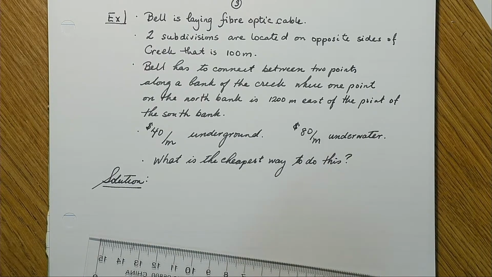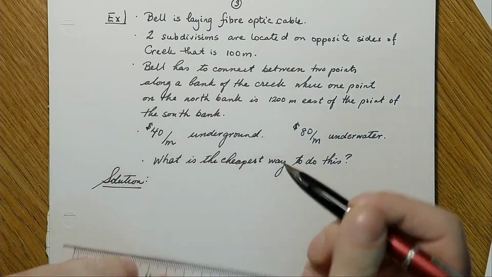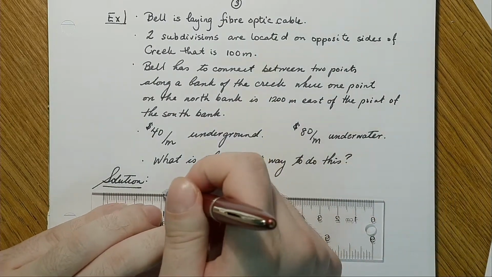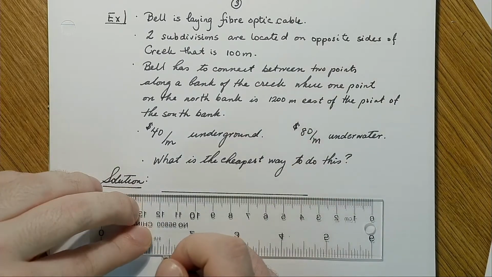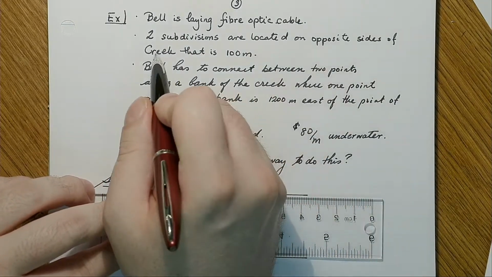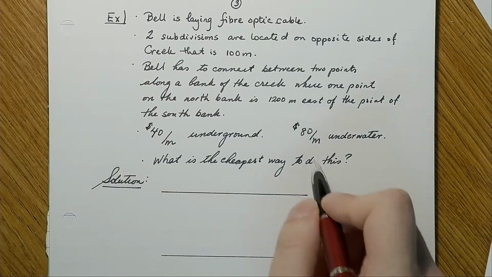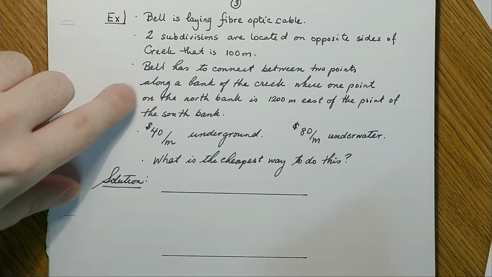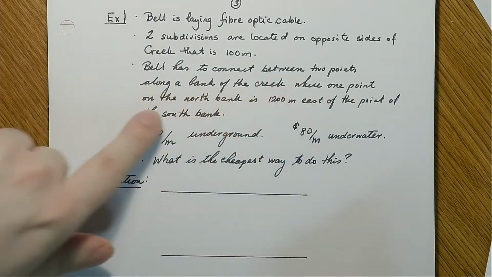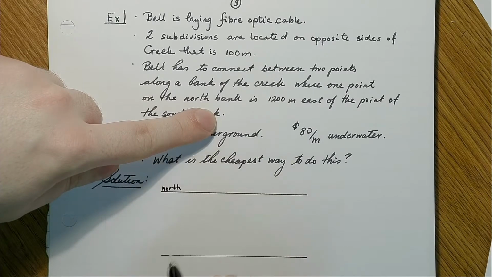Okay, so what I'm going to do is start to do a little drawing. I have a bank of some sort of river, creek. No, we called it a creek. Okay, so there's two subdivisions, some subdivision over here, some subdivision over here. And they told us that along the bank of the creek we have one point on the north bank. So let's say that this is the north. Here's the south.